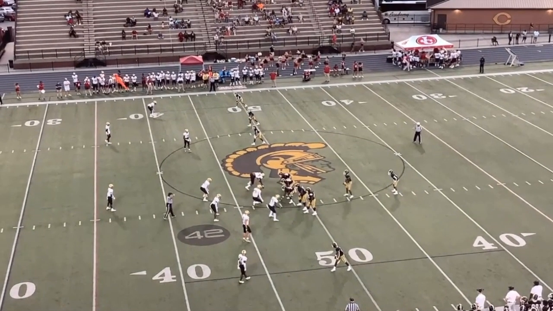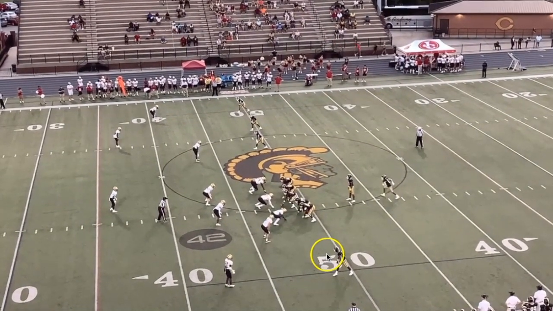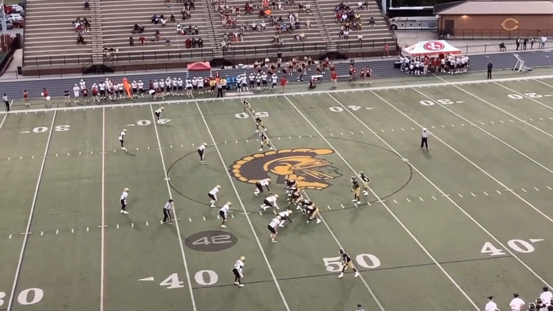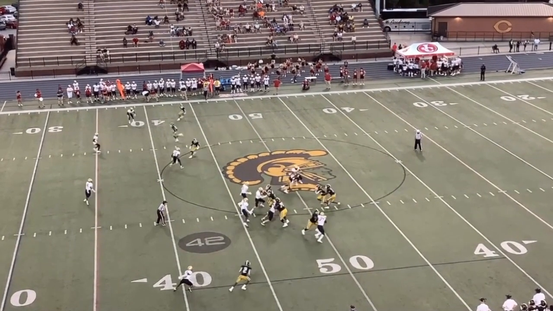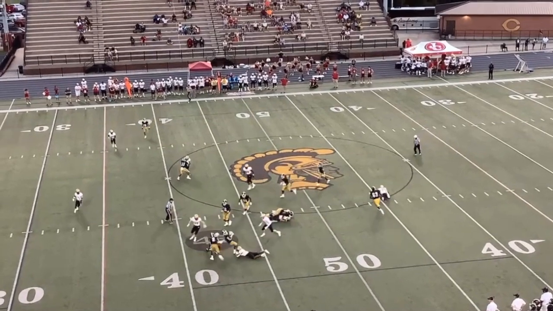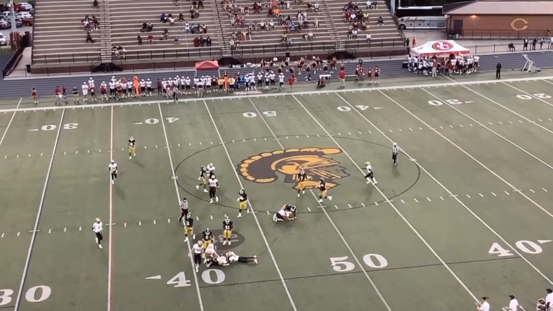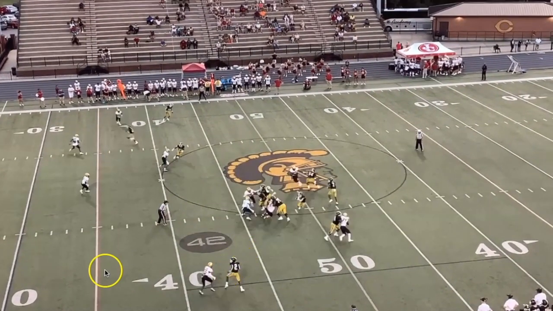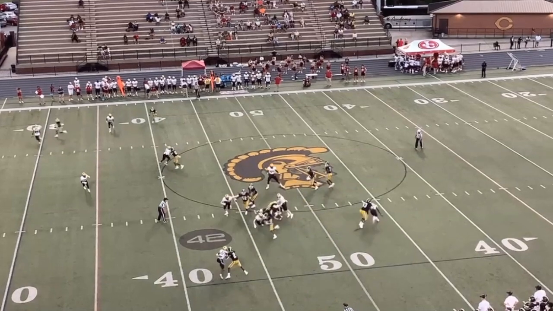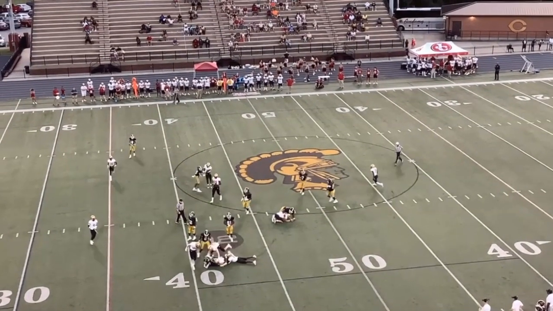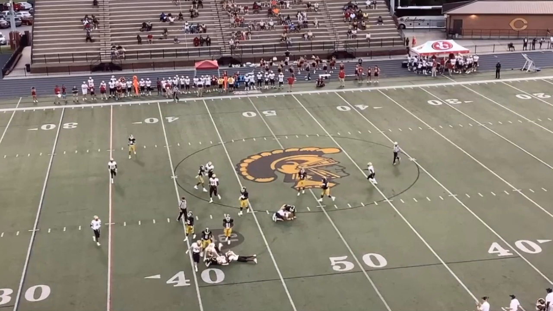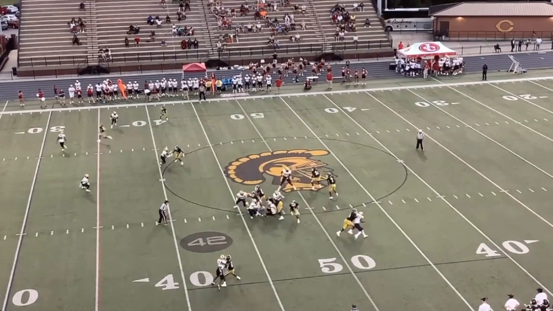All right, let's talk about blocking the back. We'll be looking here at the bottom of the screen. So look at this receiver, number 2. So a couple of things about blocking the back. There's only 2 reasons we would ever throw a block in the back.